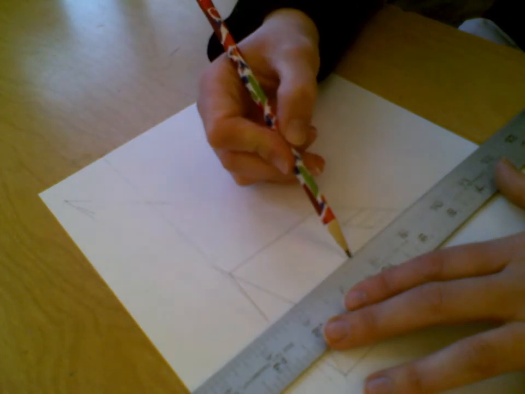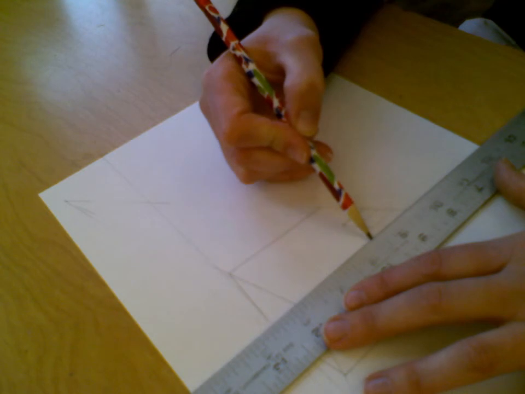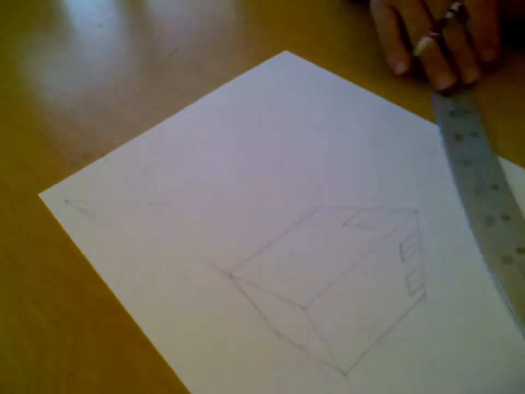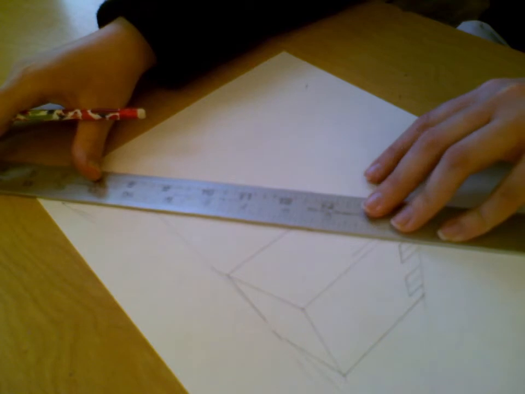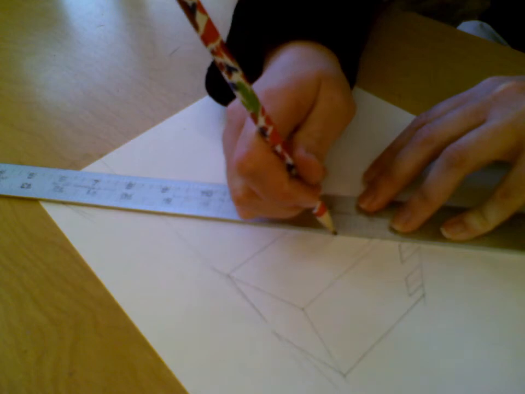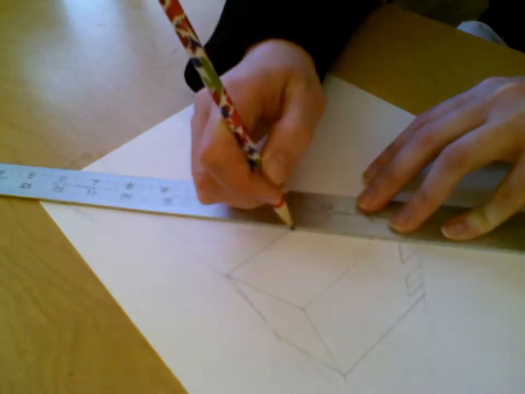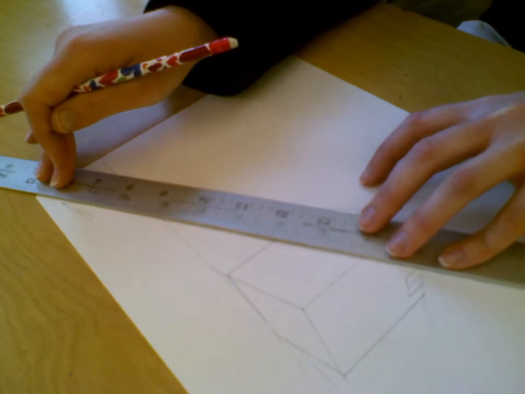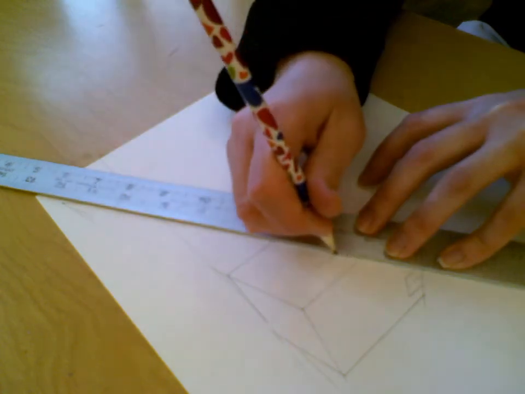and then I will decide how close or far away I want my window from the door. I will draw that first vertical line. Then I will line the top and the bottom up with my vanishing point and draw my lines. It does not matter what order I draw them in, if I do the top one first or the bottom one first. As long as I do both of them, it does not matter which order they are completed in.